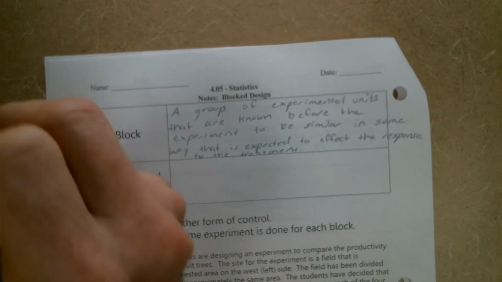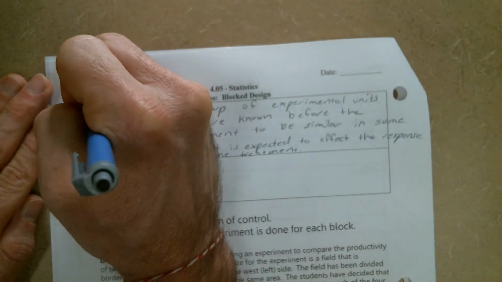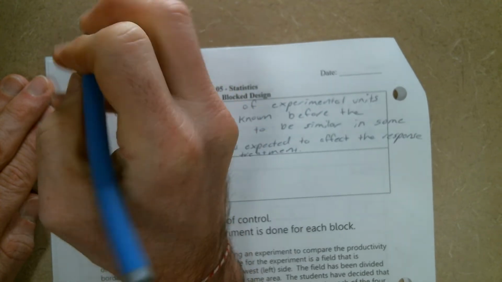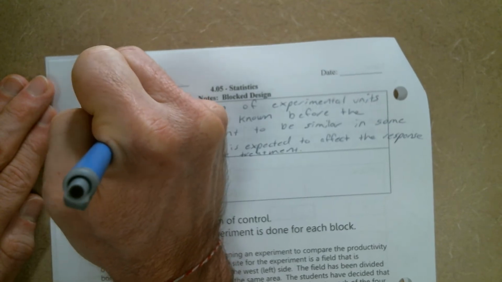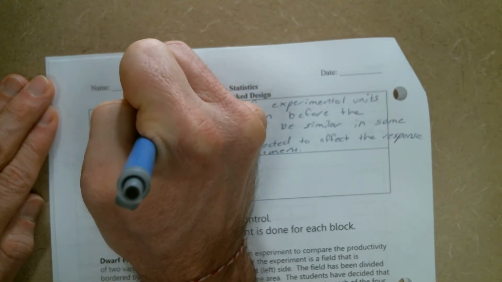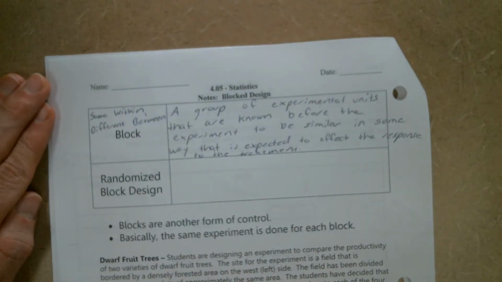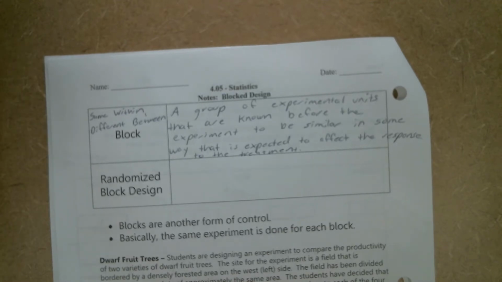So again, I'm going to put the same note here that we put next to strata when we did stratified sampling, is they are the same within and different between. So within a block, they all share the same quality, and then different blocks are different qualities. So again, like if you were to block by gender, you might have a male block and a female block, and things like that.